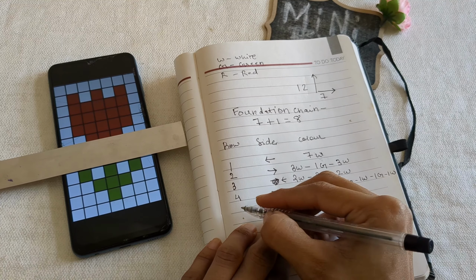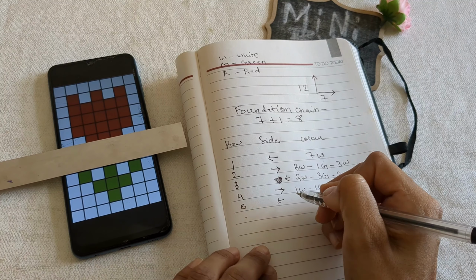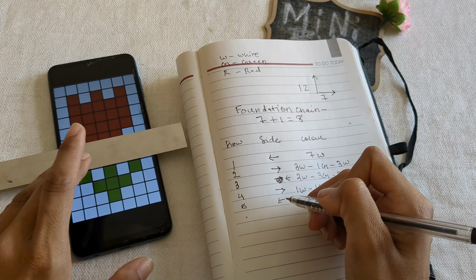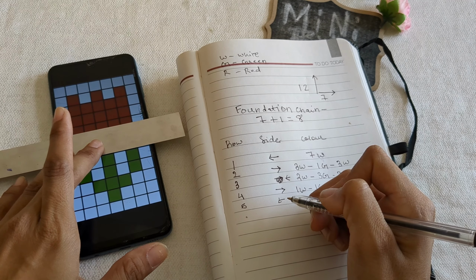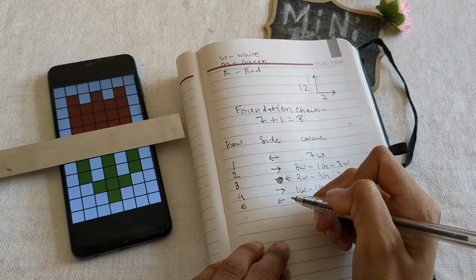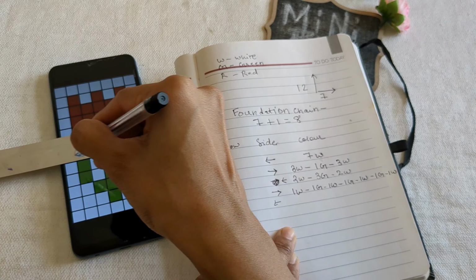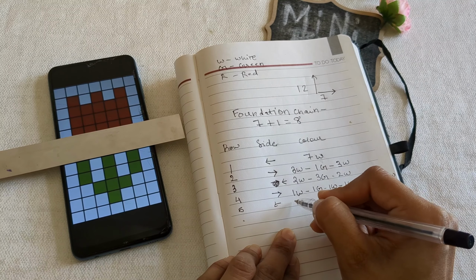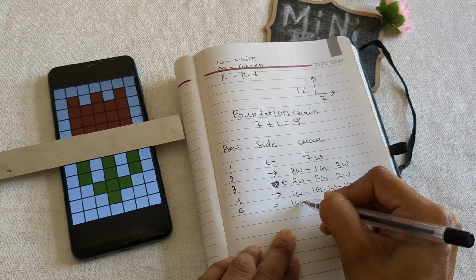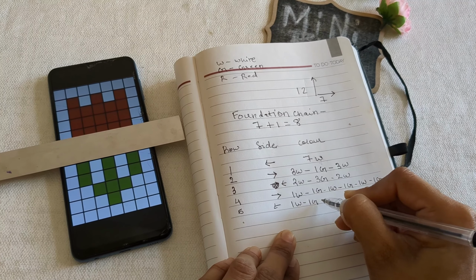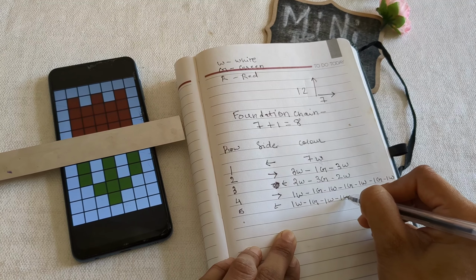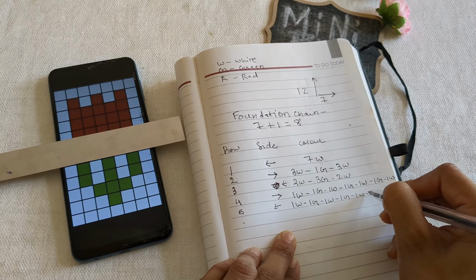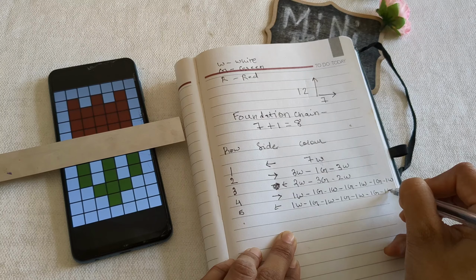Moving on to the fifth row, that is going to be from right to left again, reading the pattern from this side to this side. So let's write it down: 1 white, 1 green, 1 white, 1 green, 1 white, 1 green, and 1 white.